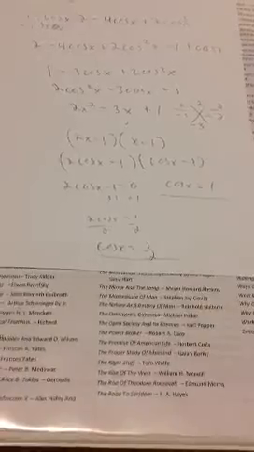So now what we have to do is figure out where cosine of x equals 1/2 and where cosine of x equals 1 on the unit circle. So if we look at our unit circle, cosine of x equals 1/2 at 60 degrees and at 300 degrees, and cosine of x equals 1 at 0 degrees. And if we want to write 60 degrees in radians, it's pi over 3, and 300 degrees is 5 pi over 3.